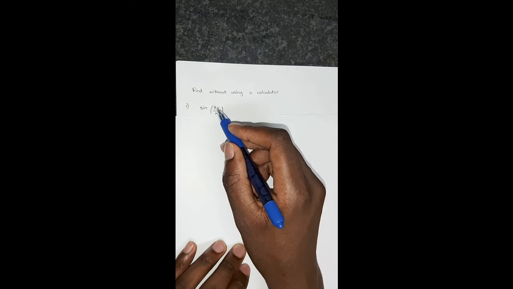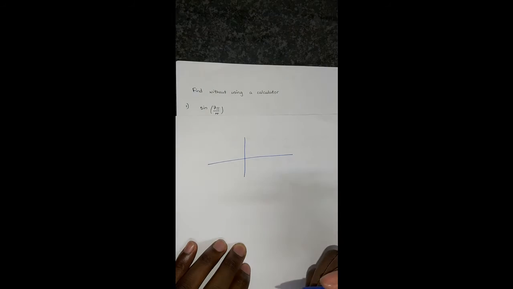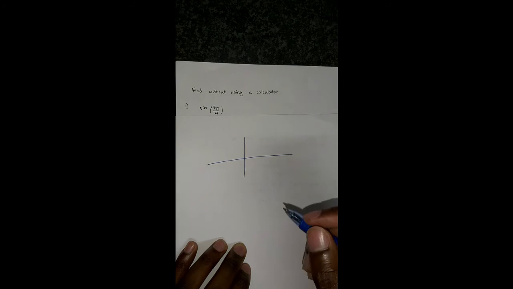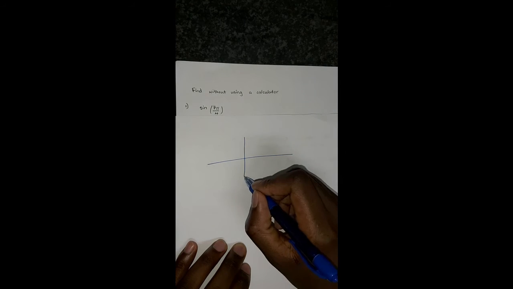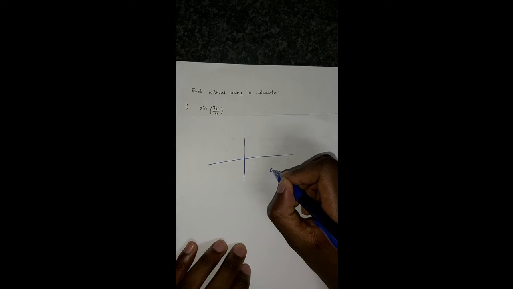So sine 7 pi over 4, 7 pi over 4 is going to be in this quadrant.